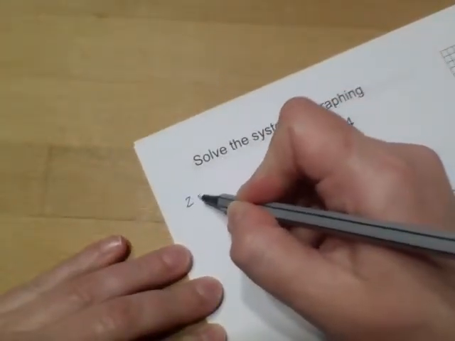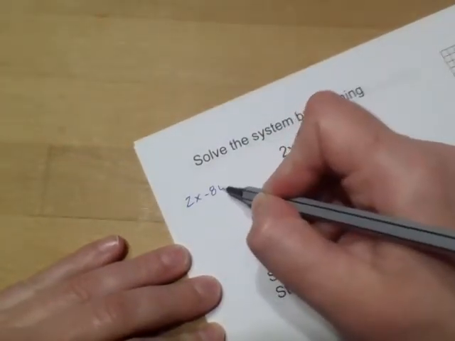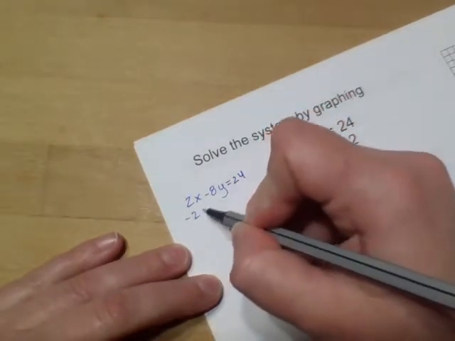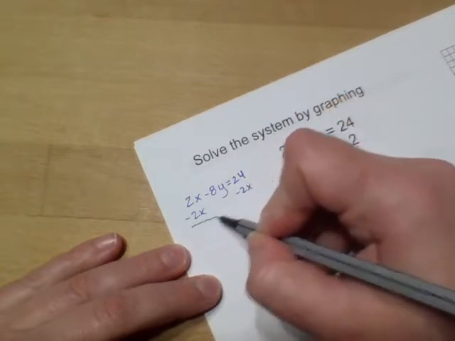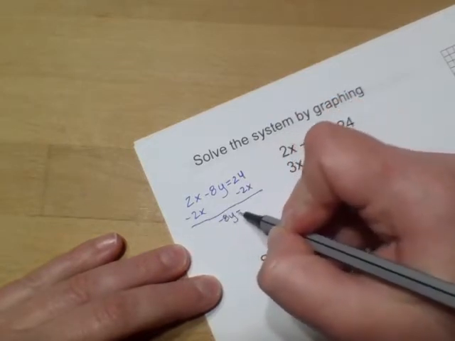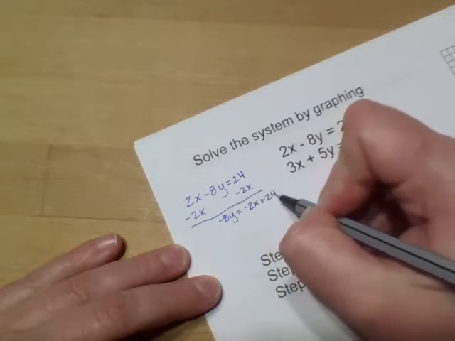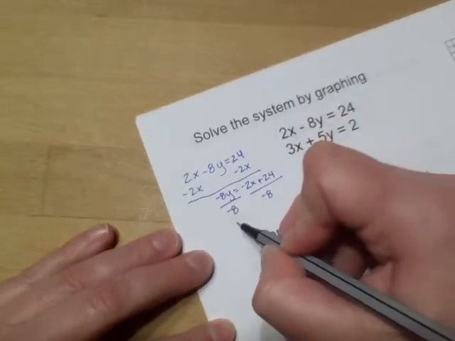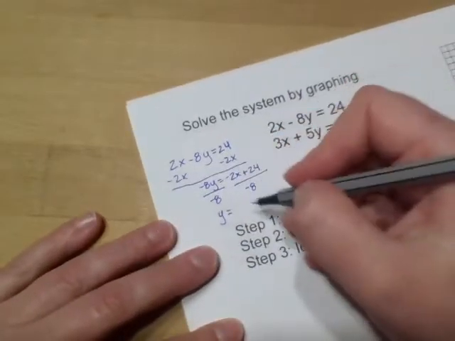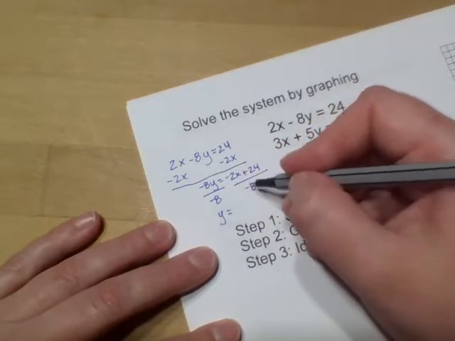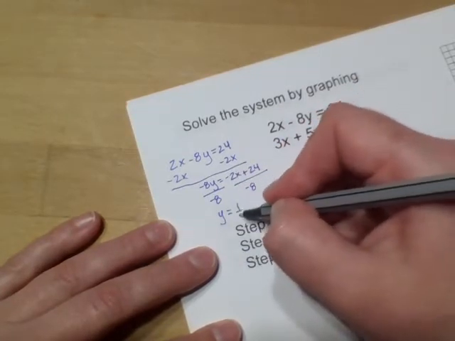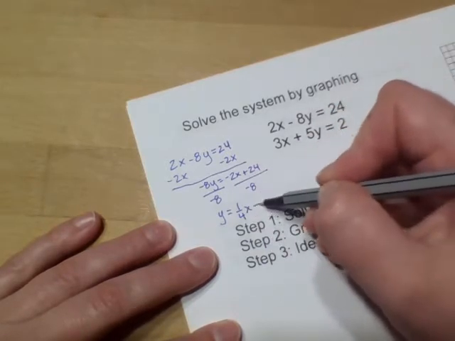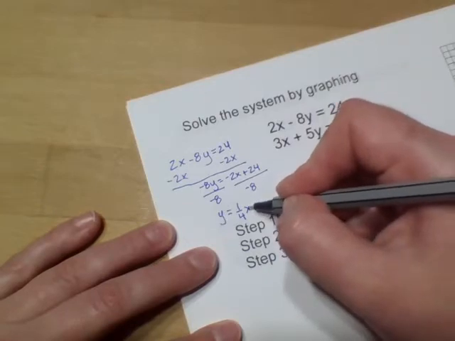So 2x minus 8y is going to equal 24, but we're going to take the time to move the x over, and then divide by that number in front of the y. And so our y equals equation, which is a little easier to graph, is a positive 1/4 from the two negatives. 2 over 8 is 1/4 with an x, but then minus 24 divided by negative 8, which is 3.